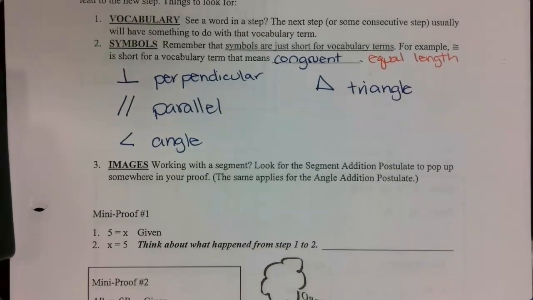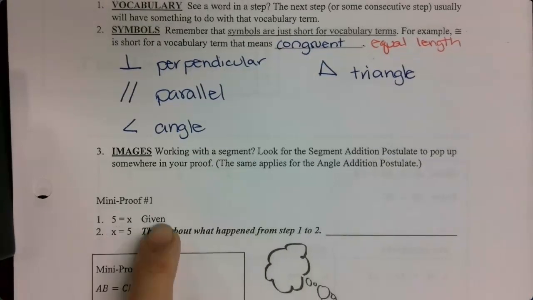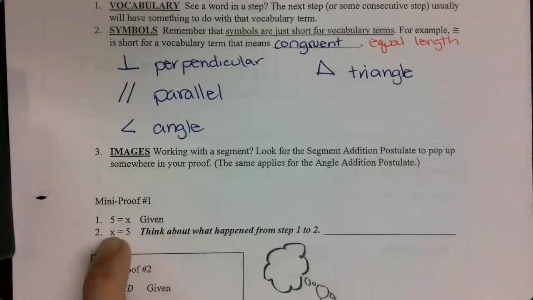So, I have a little proof here. It gives me 5 equals x, that's my given. How do I turn it into x equals 5?